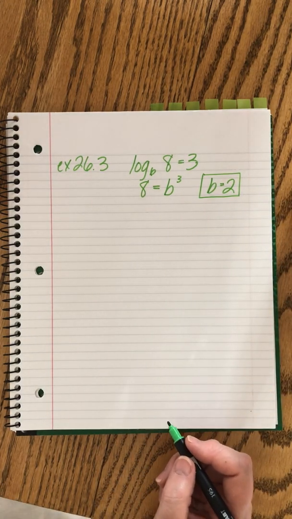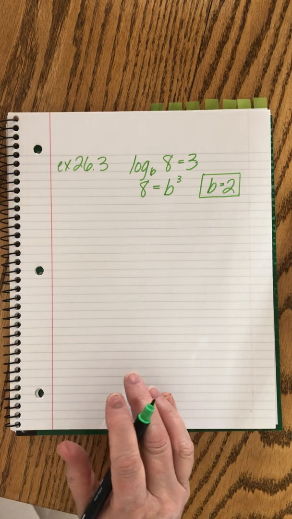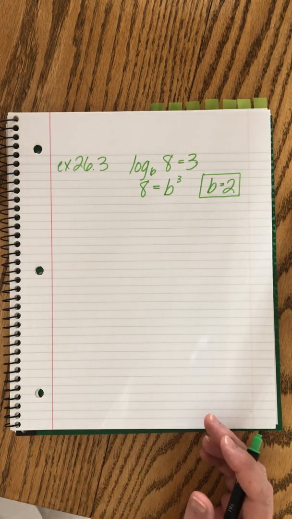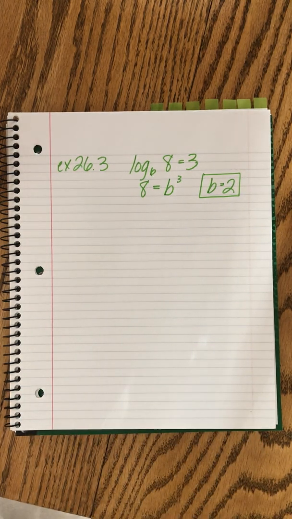That's easy. We knew that. All we're practicing here, we're not doing any new calculations or computations. We're just practicing going back and forth between these two different coding systems, if you will, exponents and logarithms. They mean the same thing, they just format differently.